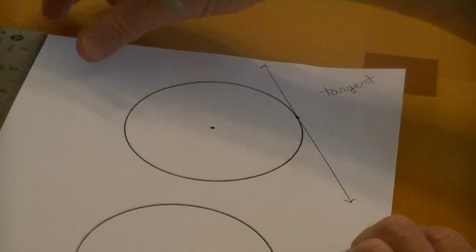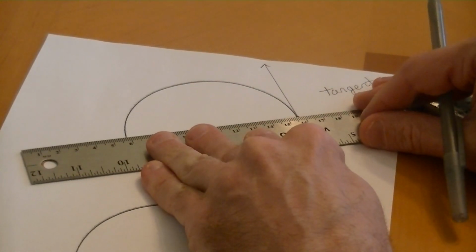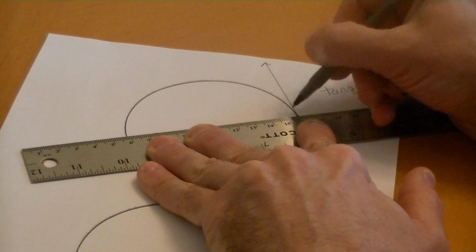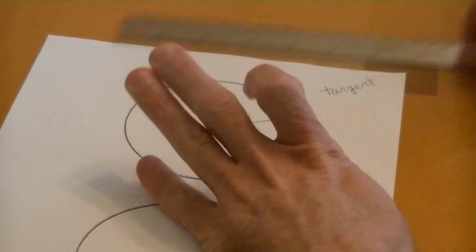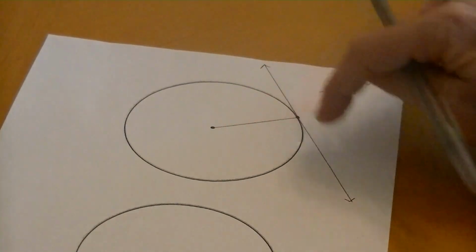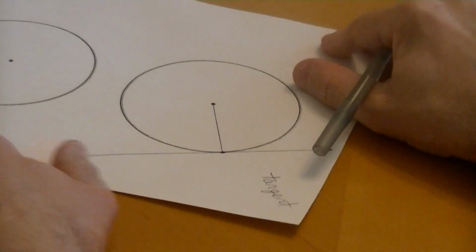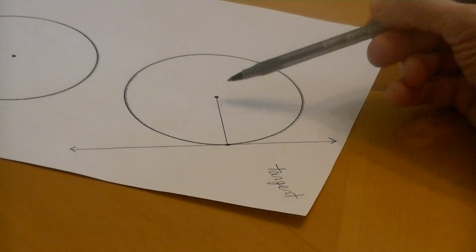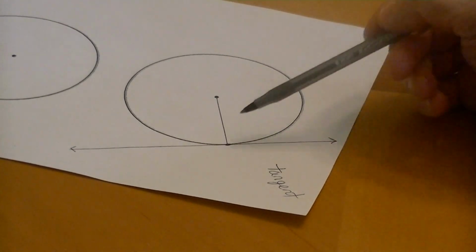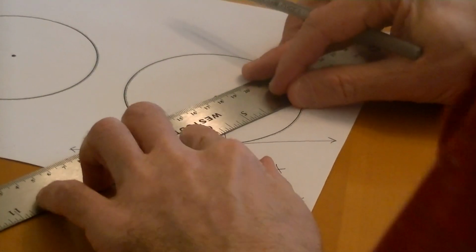Now I'm going to rotate the paper. Actually, before I do, let me add something. I'm going to add a radius to that tangent point. And I want to see if you can take a guess on what appears to be true. If I were to erase that circle and we just had this segment and this line, does anything appear to be true? And hopefully what you're noticing is it looks like maybe that segment is perpendicular to the line, forming a right angle.